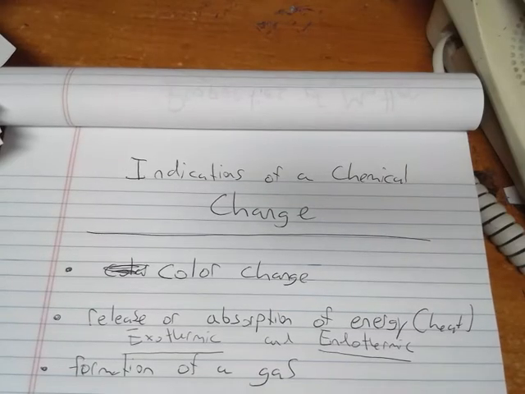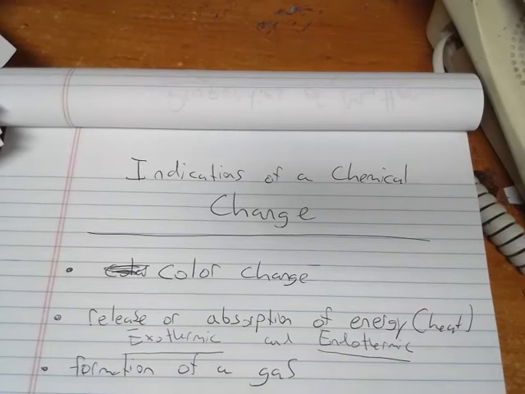Three, formation of a gas is another chemical change. I threw something in water and all of a sudden bubbles appeared. There were no bubbles before, but now a gas has suddenly appeared.